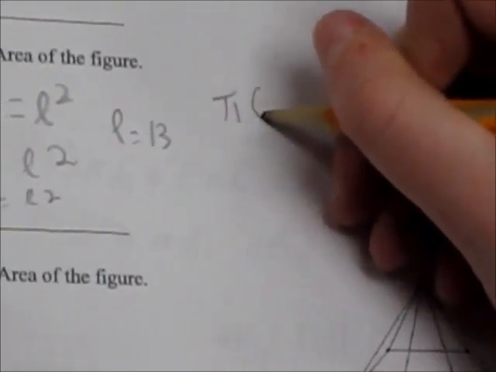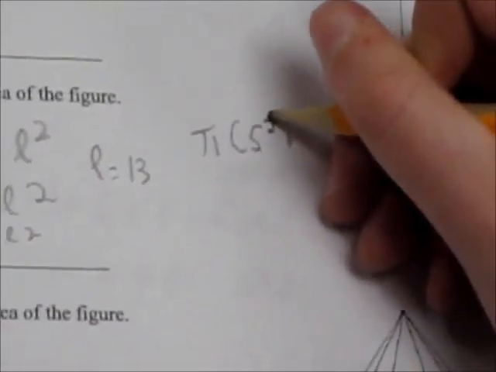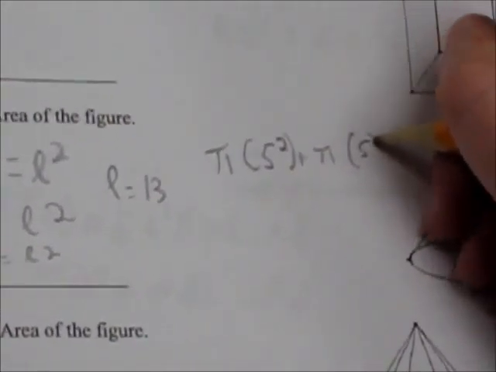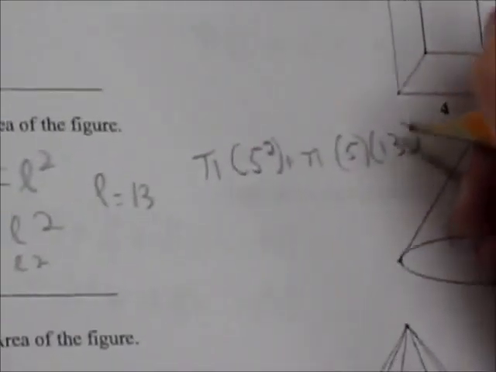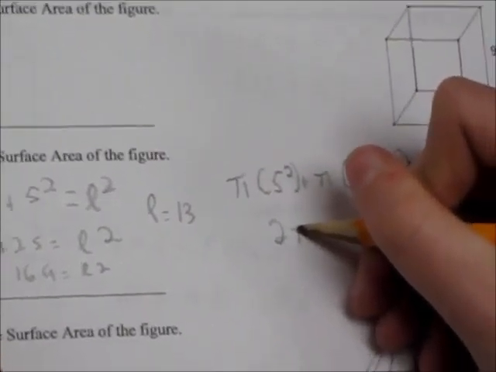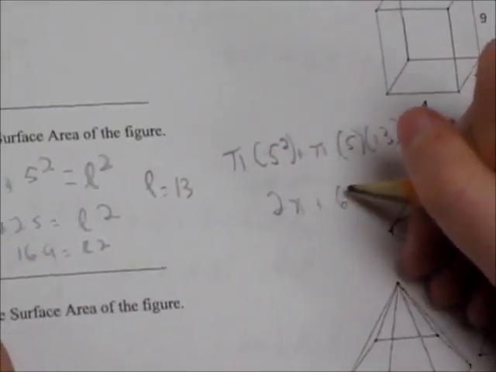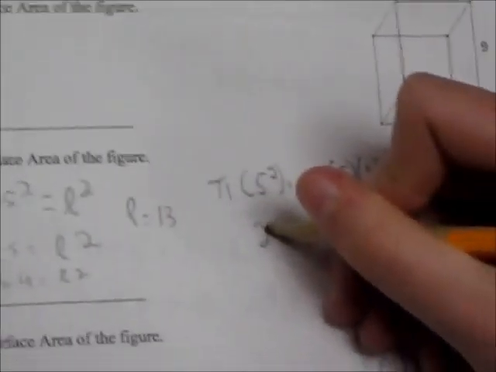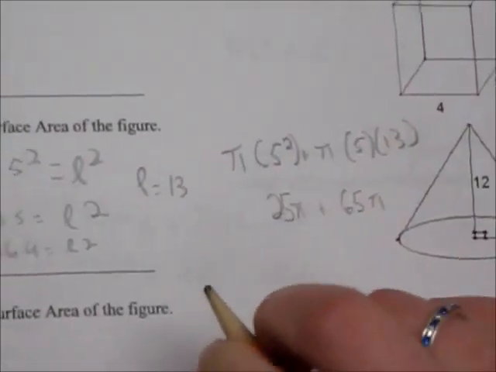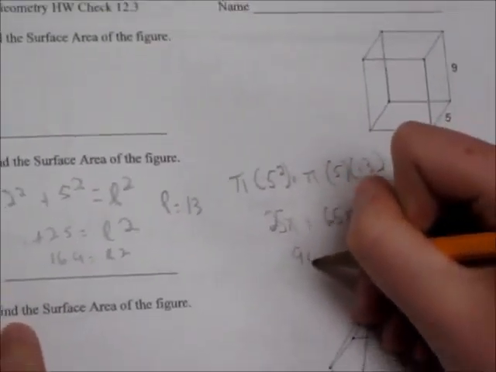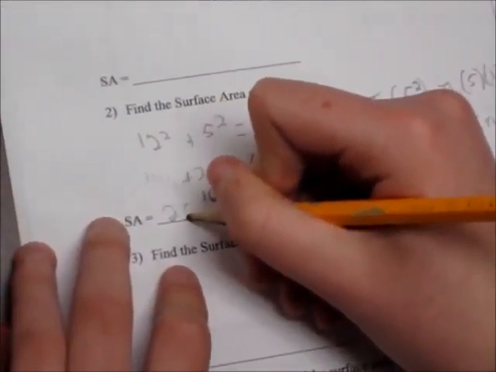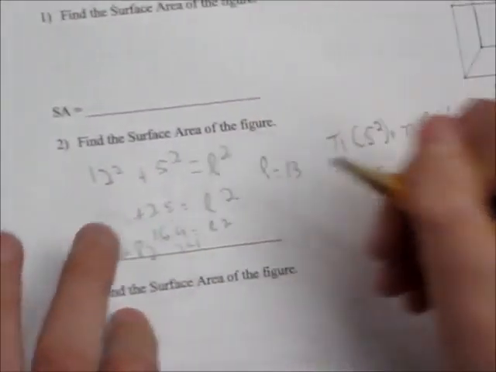So then, we use the formula of pi times 5 squared, which would be the radius, so the area of the circle would be the base, plus pi times 5 times 13. That would be the formula for all cones. So then we have 25 pi plus 65 pi, simplified we got 90 pi. Then the approximate answer is 282.74.